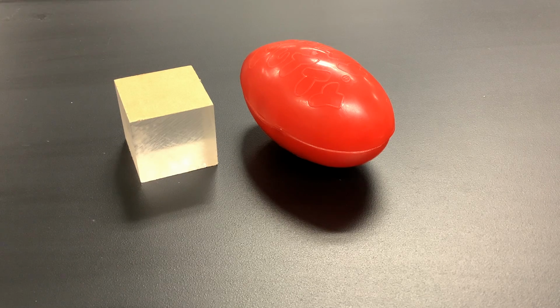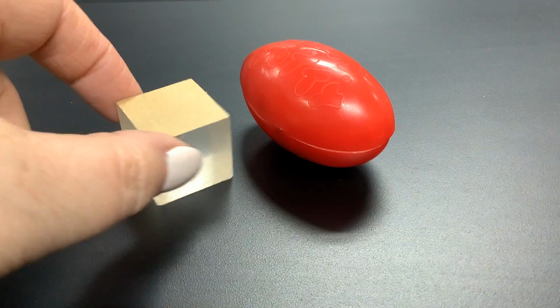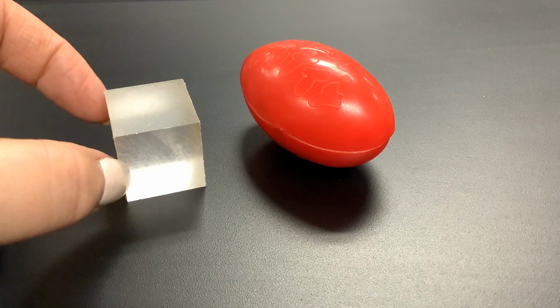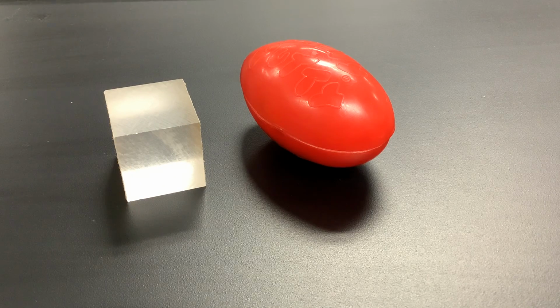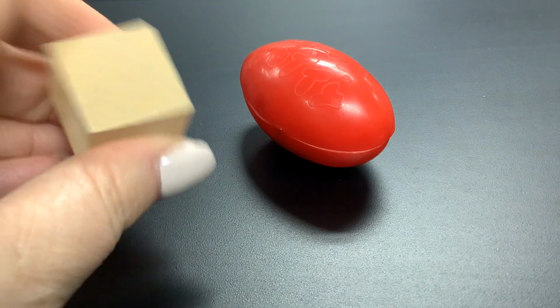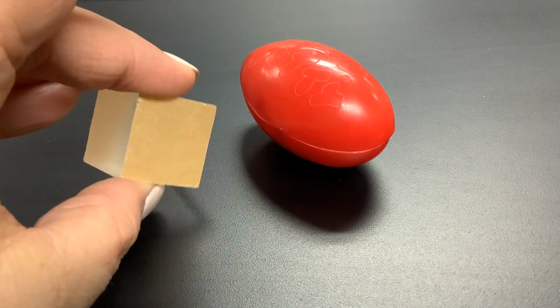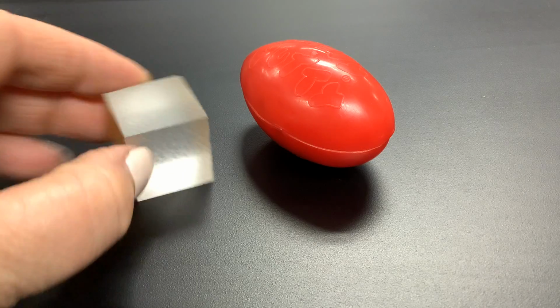Okay, everybody, I've got my two physical models here. I've got a hard cube, and it's just made out of plexiglass. It's a hard cube, and it's got the paper still on the sides. I just didn't pull those off. I didn't think that was necessary, but anyway, you can tell that that is hard.